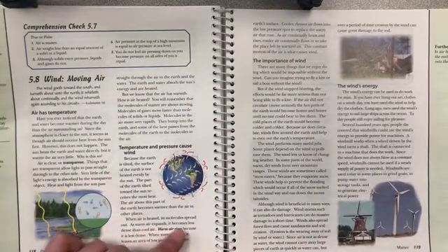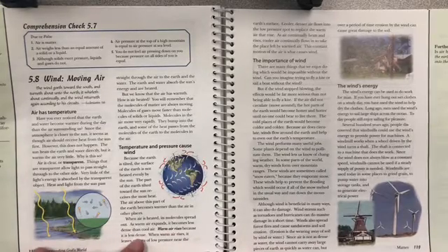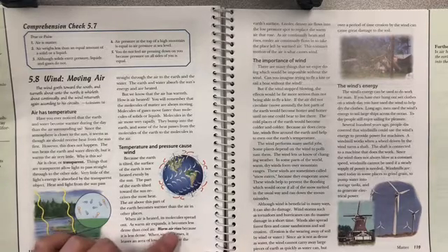As warm air expands, it becomes less dense than cool air. Warm air rises because it is less dense. So think about if you've ever been to an indoor water park, and before you've gotten all wet, you go up to the very top to go down one of the big slides, it usually feels really, really warm up there and really, really moist. And that's because this warm air is rising.